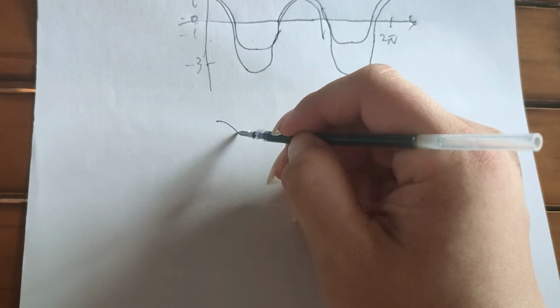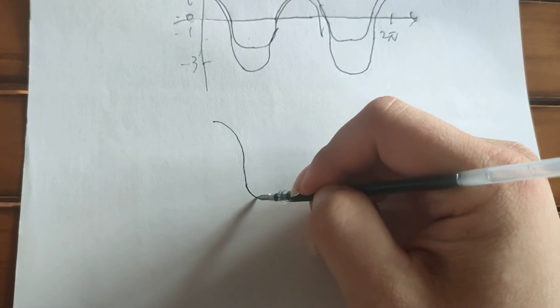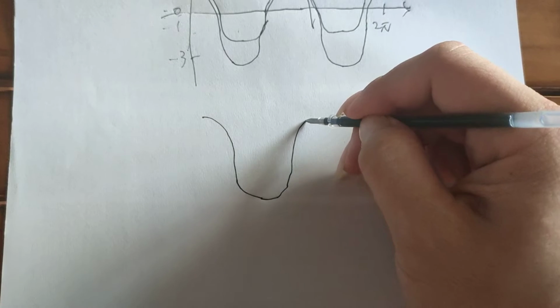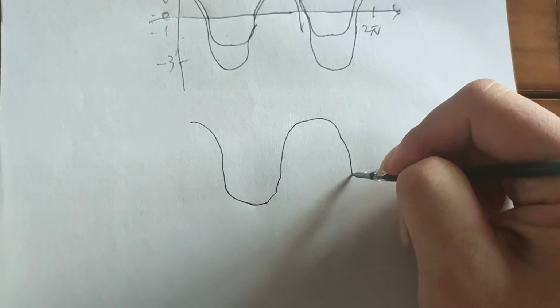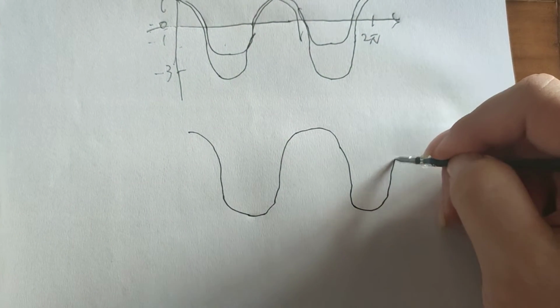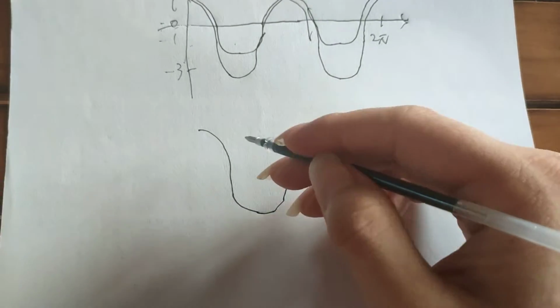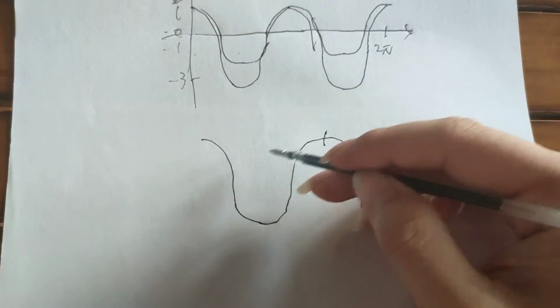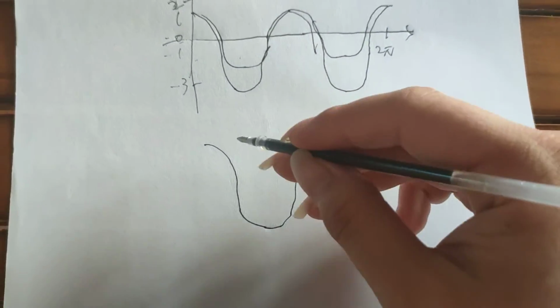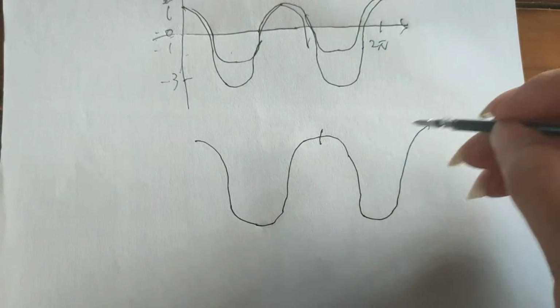Just draw it again. The shape is like this. Like this is a 360, a circle, and then another circle.